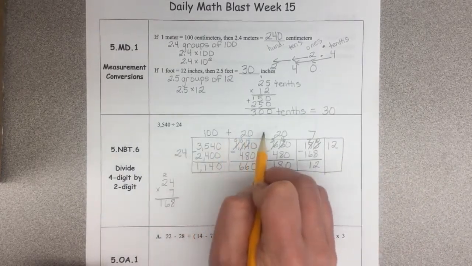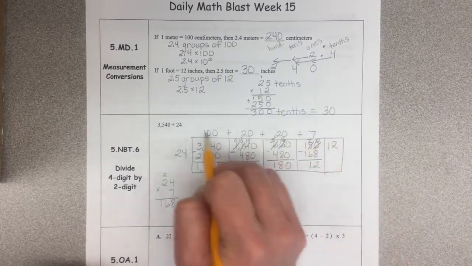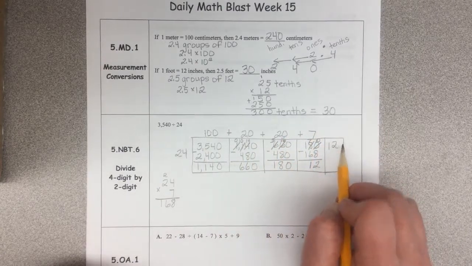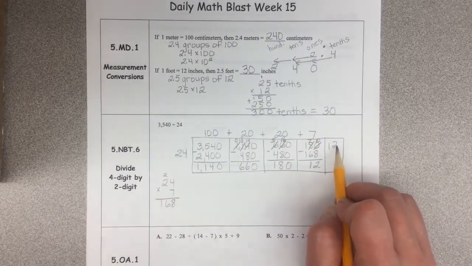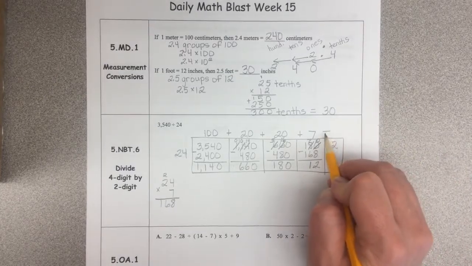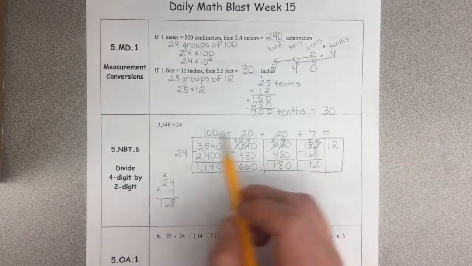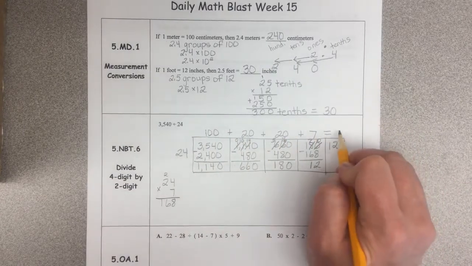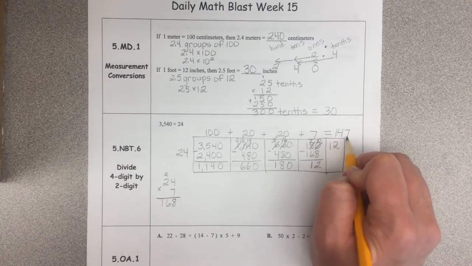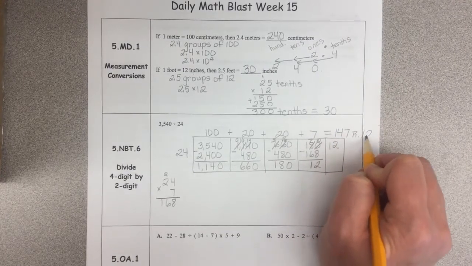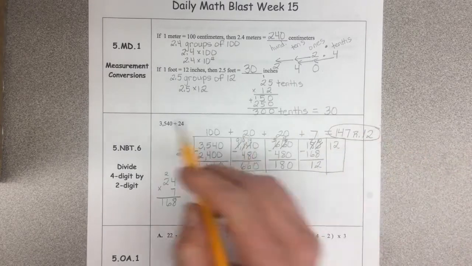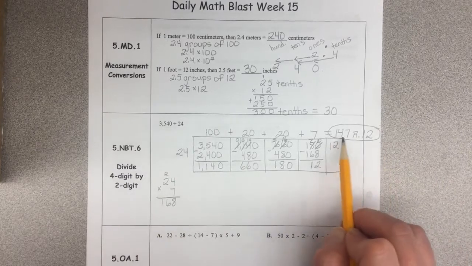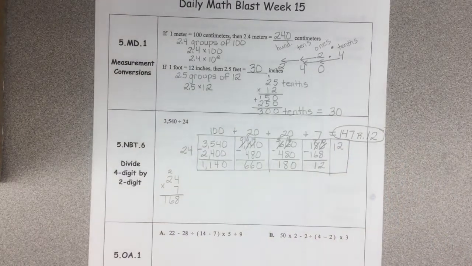I need to add up all my partial quotients. It does not matter if you had these exact numbers, as long as you're continuing to pull out groups of 24 until you couldn't pull out any more groups of 24. When we add it all up, we should get the same quotient here. 100 plus 20 plus 20 plus 7 is 147, remainder of 12. The quotient, the answer to the division problem, 3,540 divided by 24 equals 147, remainder of 12.